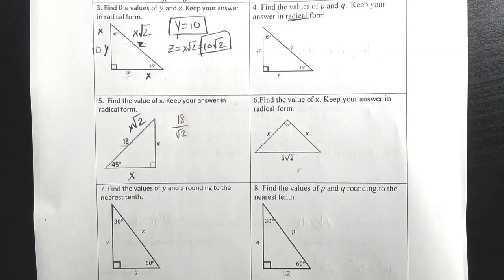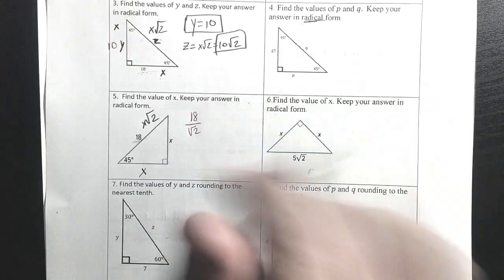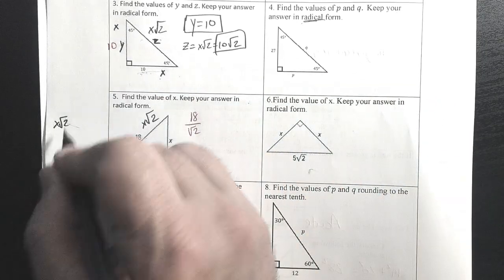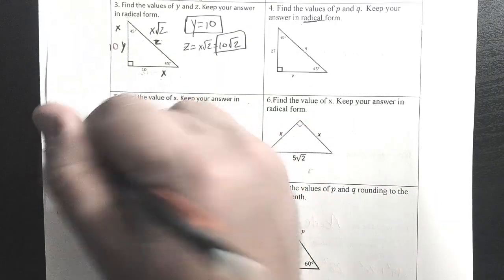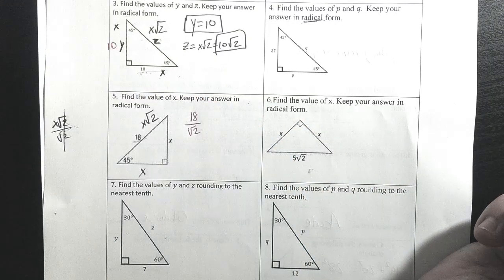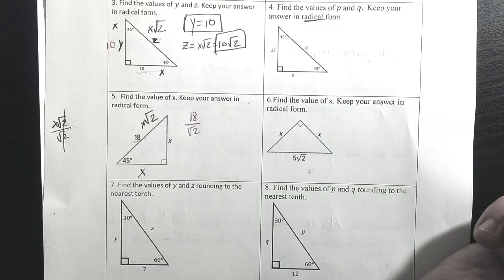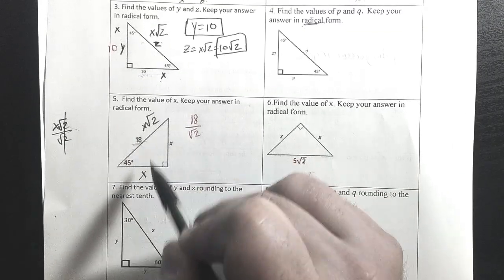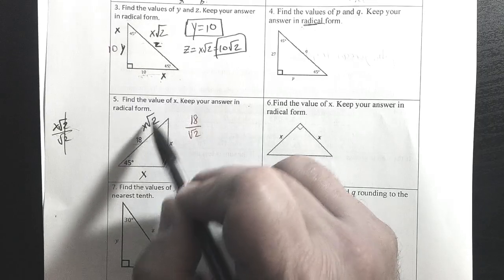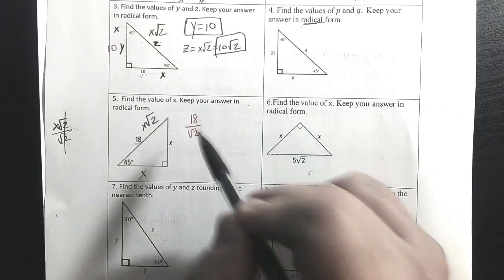Because we just write it over here. So if we have x times the square root of 2 and we're trying to get x by itself, we have to divide by the square root of 2. Well, in this case, it's built in. This, whatever this is, times this makes this. So that's why it's like that.